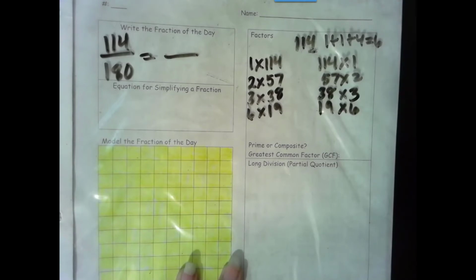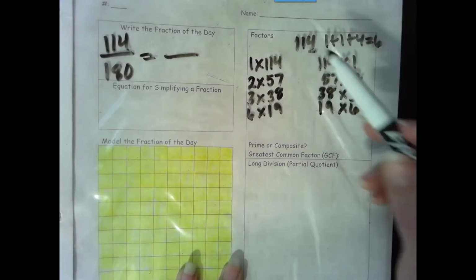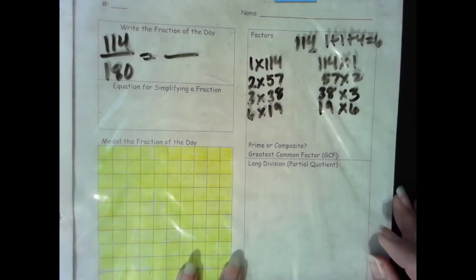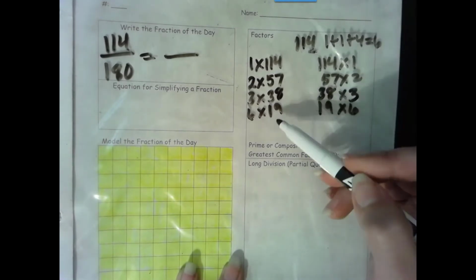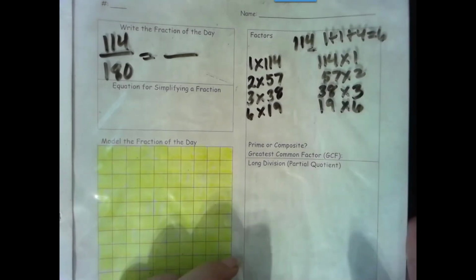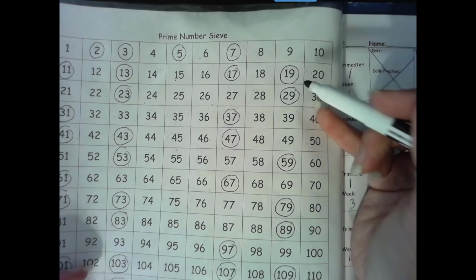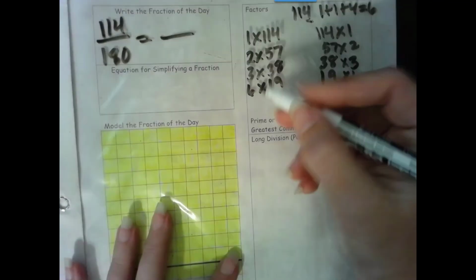We try 11. 11 times 10 is 110, then 121. 114 is not in that list, so 11 is not a factor. I'm going to see if 19 may be prime, because if we've gone in order and our second factor is prime, we're done. And yes, 19 is prime, so we have found all our factors.